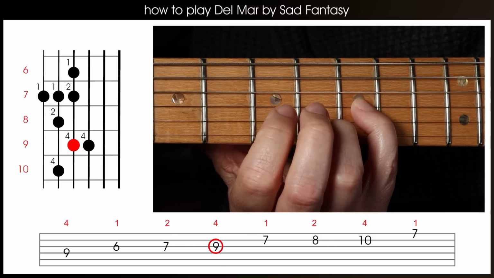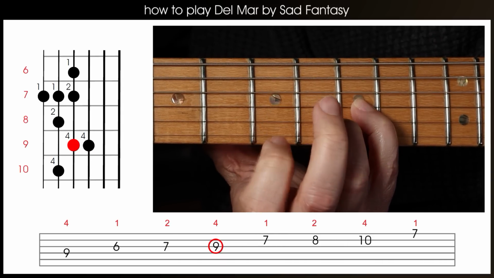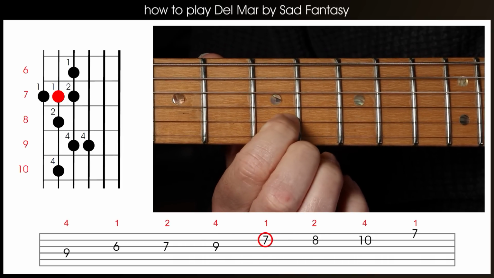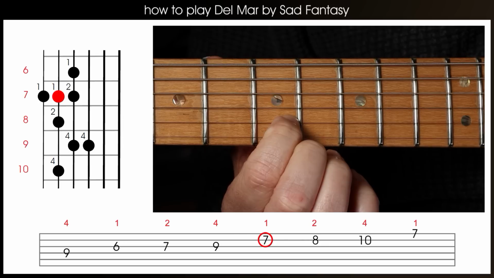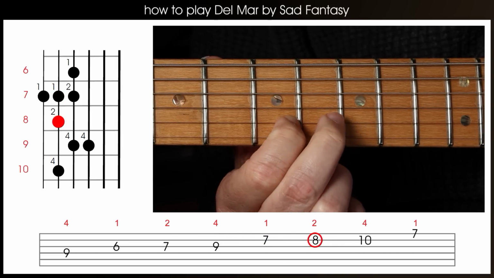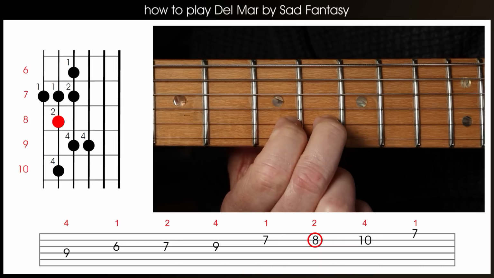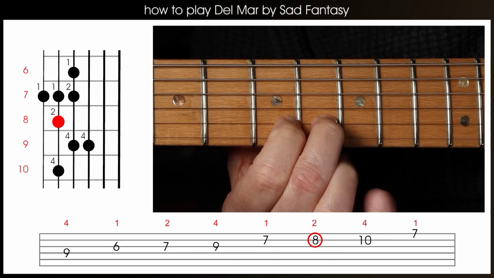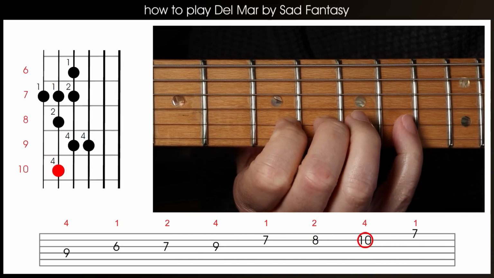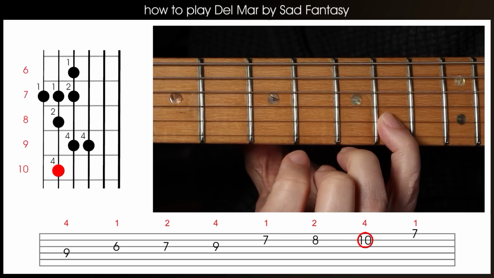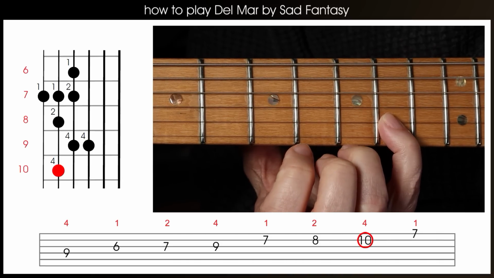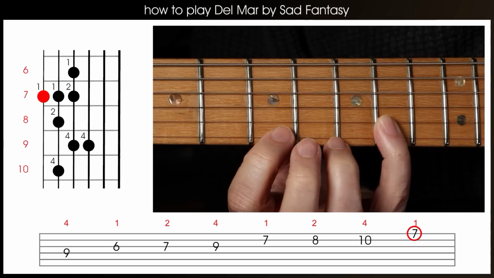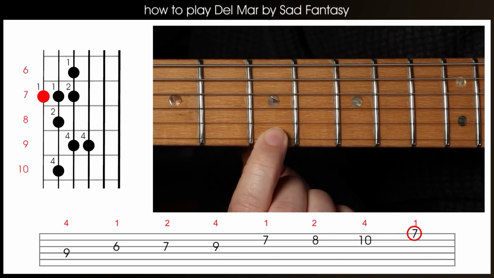Now we have to move up a position, so you place the first finger on the 7th fret of the B string and play that. Place the second finger next to it on the 8th fret of the B string and play that. Now place the 4th finger on the 10th fret of the B string and play that. And finally, place your first finger on the 7th fret of the top E string and play that.